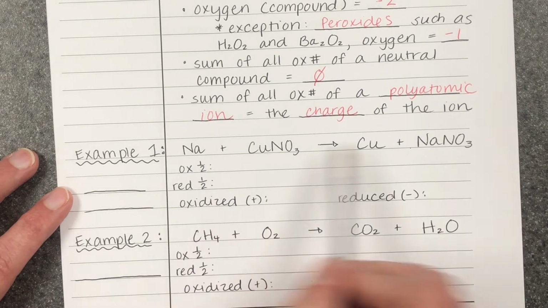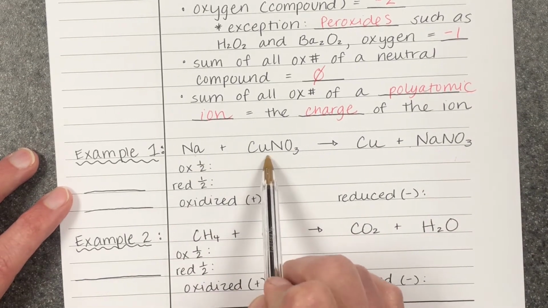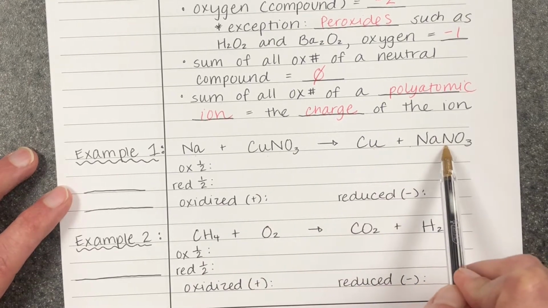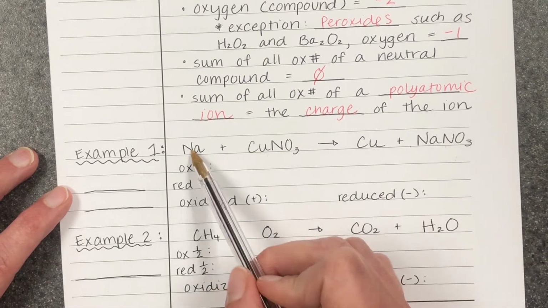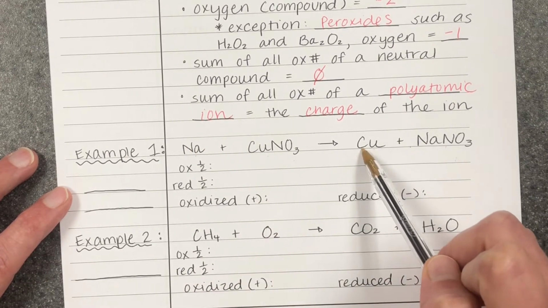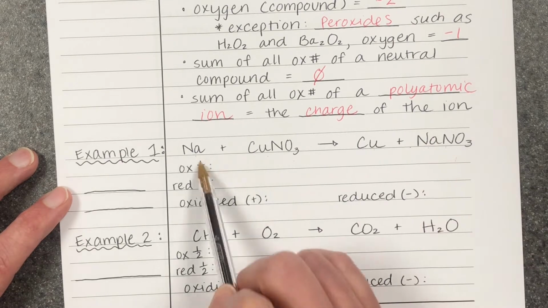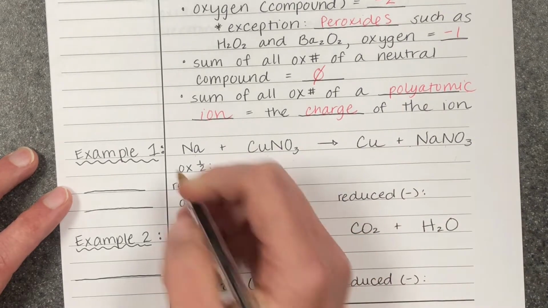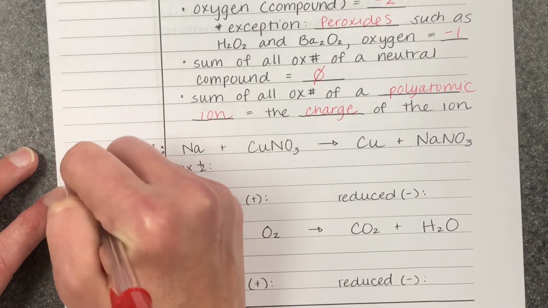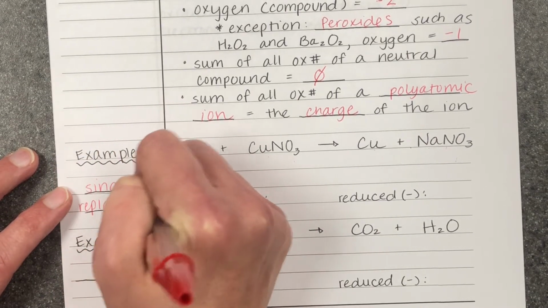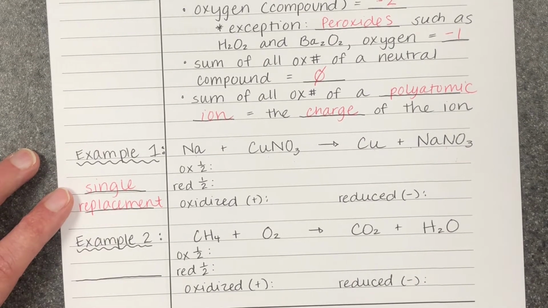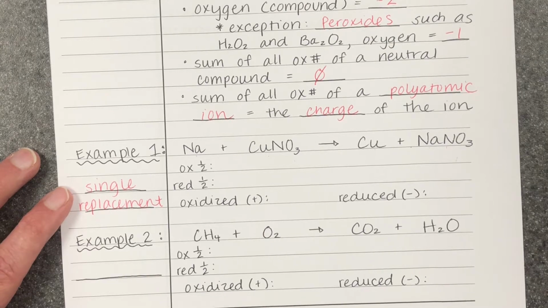We have this equation here where we have sodium and copper 1 nitrate as our reactants, and copper and sodium nitrate as our products. I have an element and a compound, and it seems to me that the metals switch places, and now I have copper by itself and a new compound. So element, compound, this is going to be a single replacement reaction. We have to assign oxidation numbers to every element in this compound to see if any of them changed.